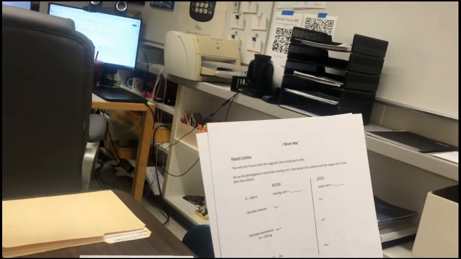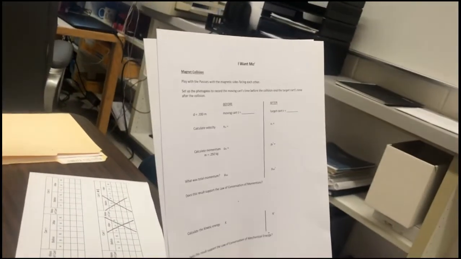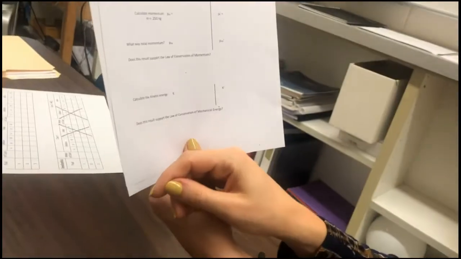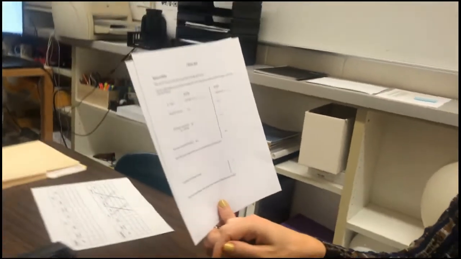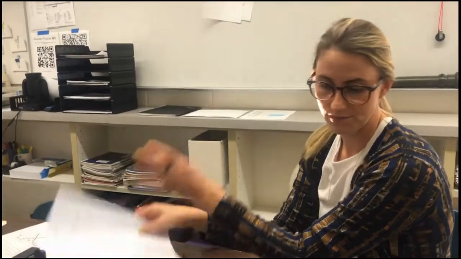So there's two good questions. For each trial, does it support the law of conservation of momentum, and does it support the law of conservation of mechanical energy? That should keep them busy. That's good. Go ahead and begin.